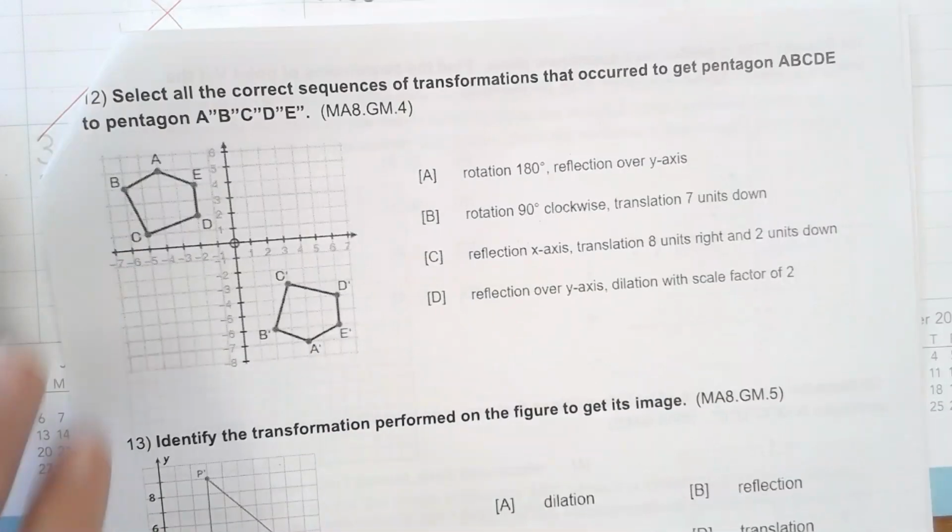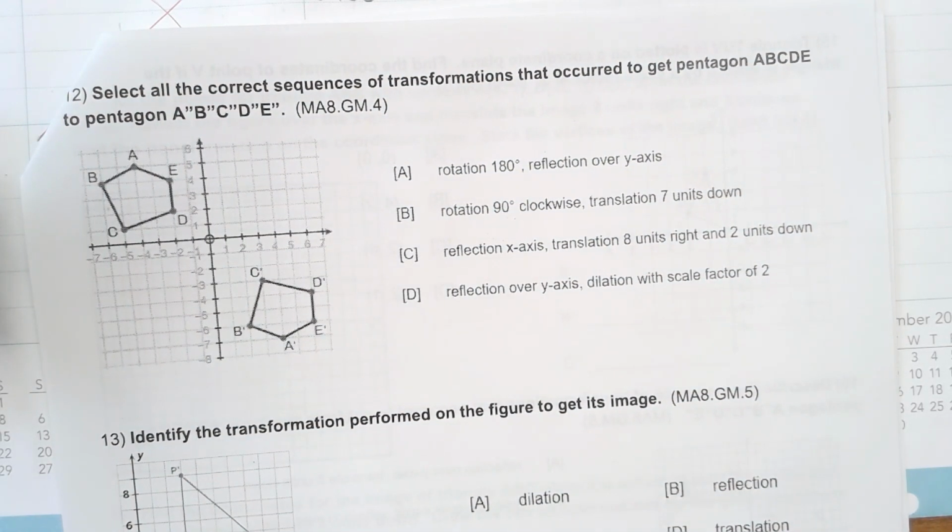All right, moving on to number 12. Select all the correct sequences of transformations that occur to get pentagon ABCDE to pentagon A double prime B double prime C double prime D double prime and E double prime. So my advice to you guys is to pick one point. Pick any point on the original figure.